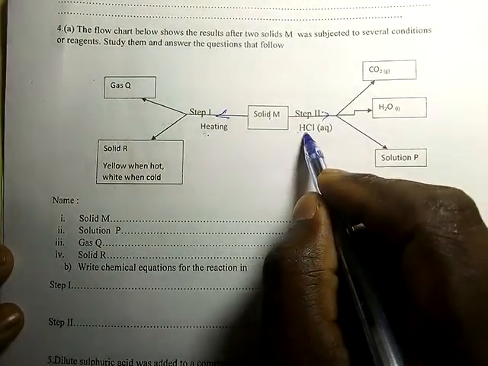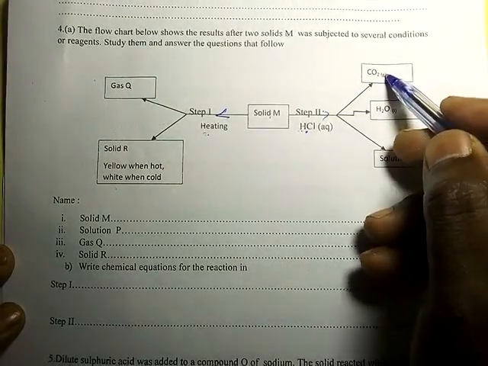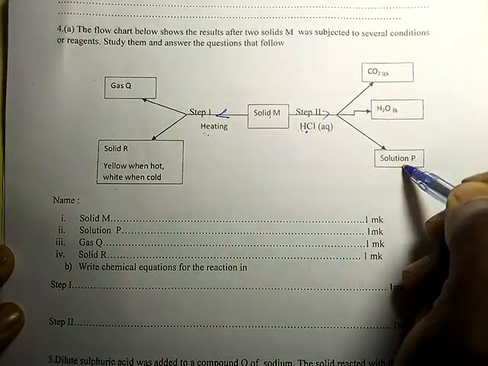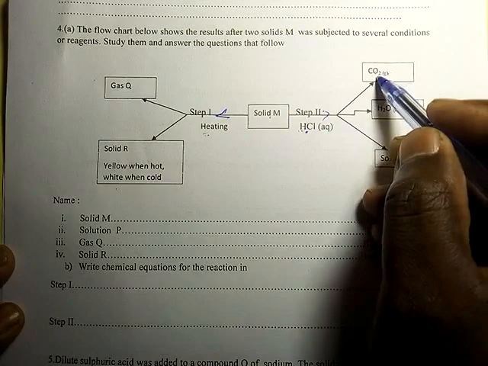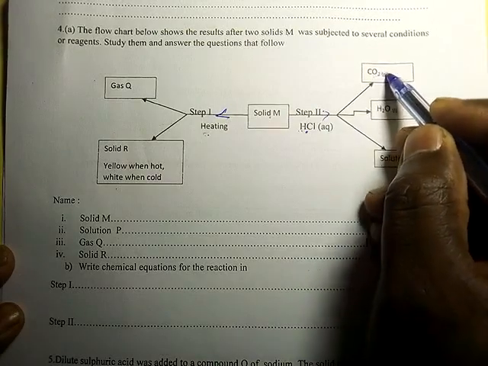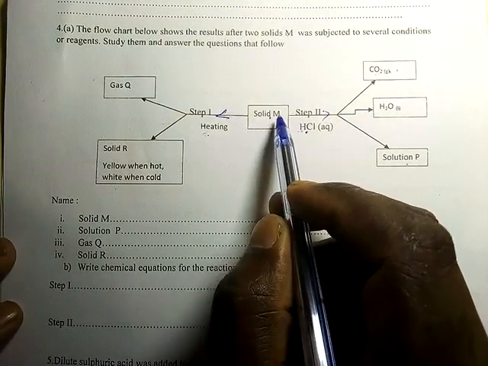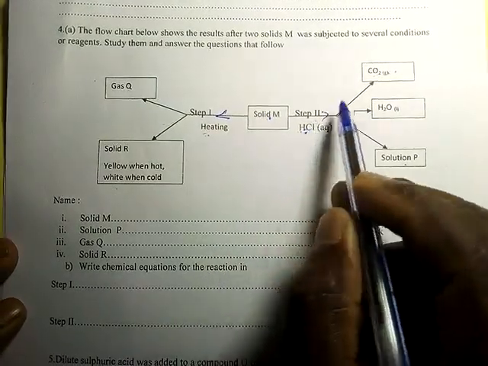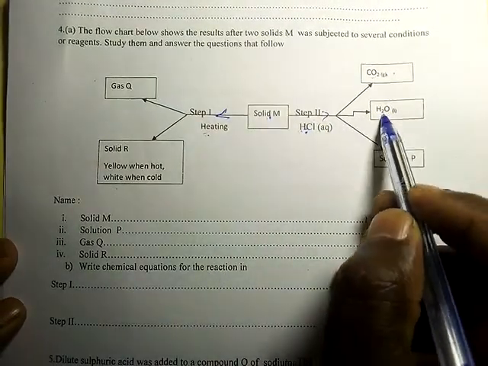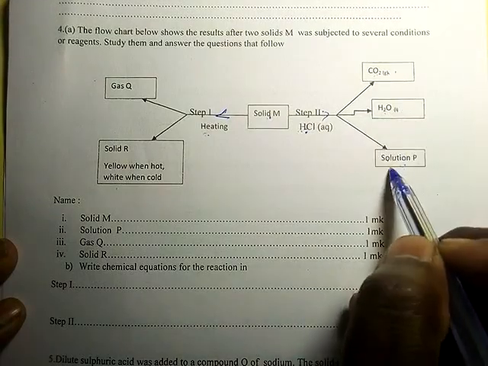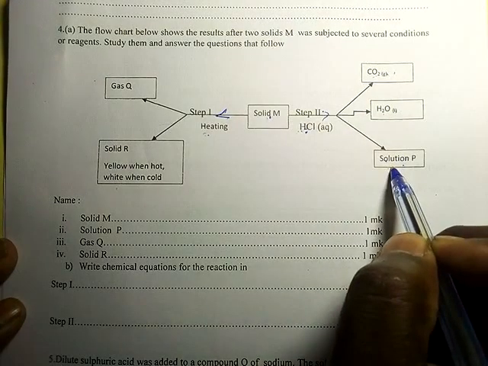So this solid, when reacting with HCl, forms carbon dioxide, water, and solid B. When you can see carbon dioxide here, then it means this solid must be a carbonate, because a carbonate plus an acid gives you salt, water, and carbon dioxide, and therefore this is a salt, right?